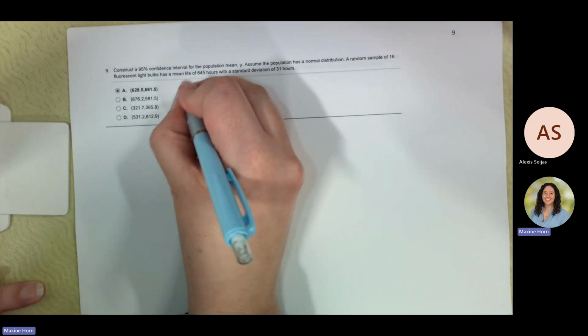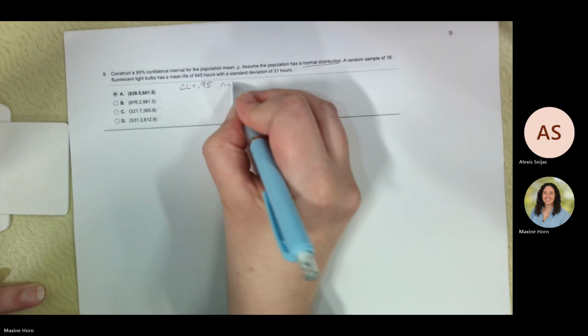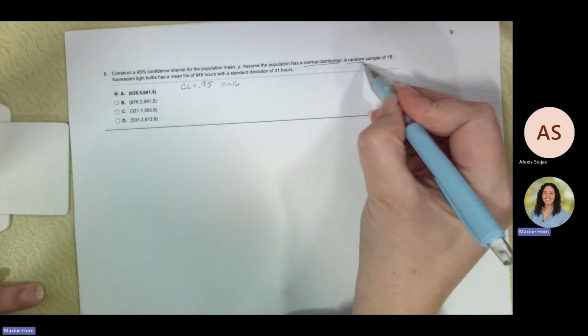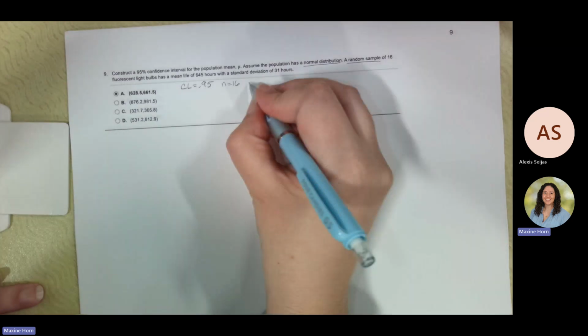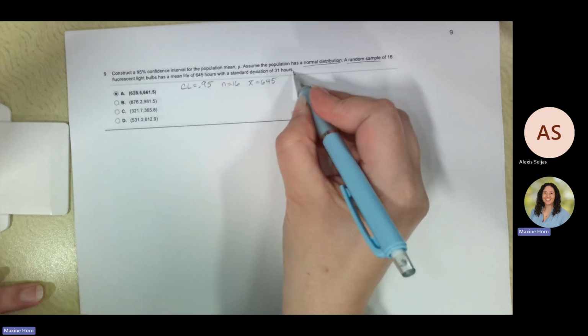Okay, let's start labeling things. Confidence level 0.95 for the population mean. Assume the population has a normal distribution. That's good. A random sample of 16 fluorescent light bulbs. That's my N. Also, thank you for letting me know that it's a random sample, right? A simple random sample. 16 fluorescent light bulbs has a mean life, right? The sample mean of 645 hours with a standard deviation of 31 hours.